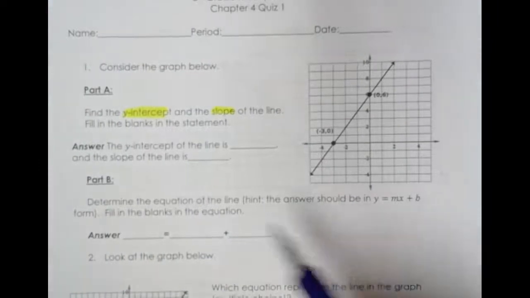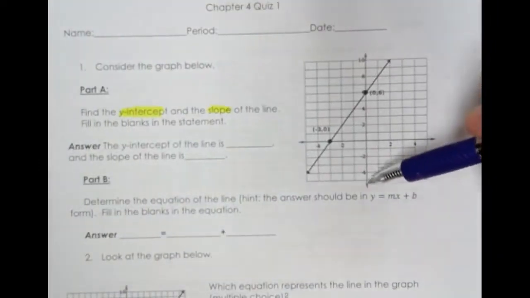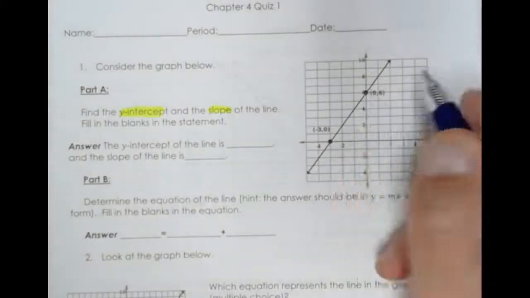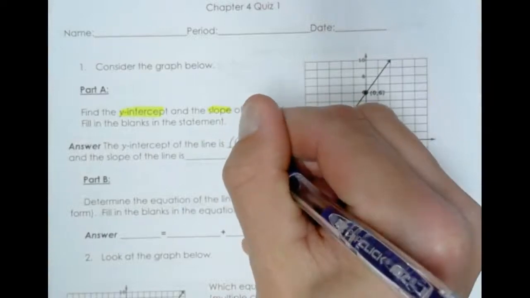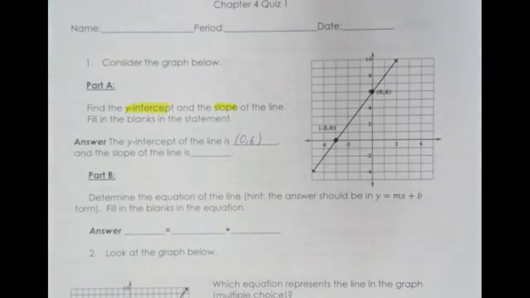Okay, so the y-intercept is where we cross the y-axis. That's that vertical line right here. And you can see the point is (0, 6) where we cross it. So that's our y-intercept, (0, 6). Now the slope of your line is the rise over the run. It's a number. Okay, so we have to figure this number out.